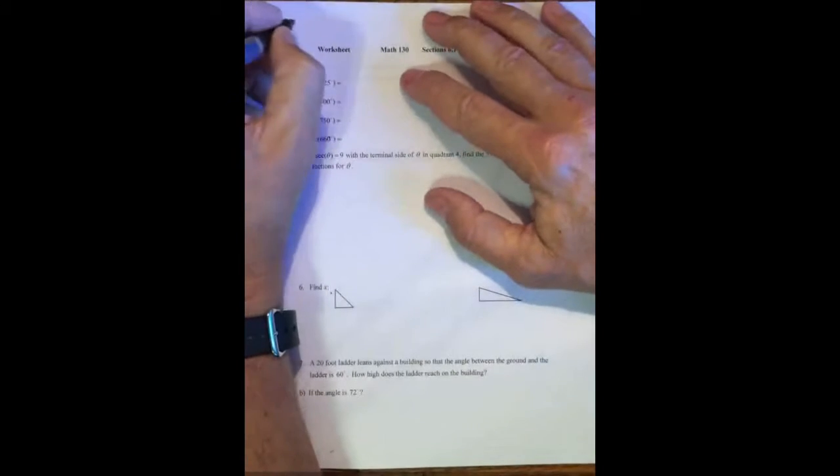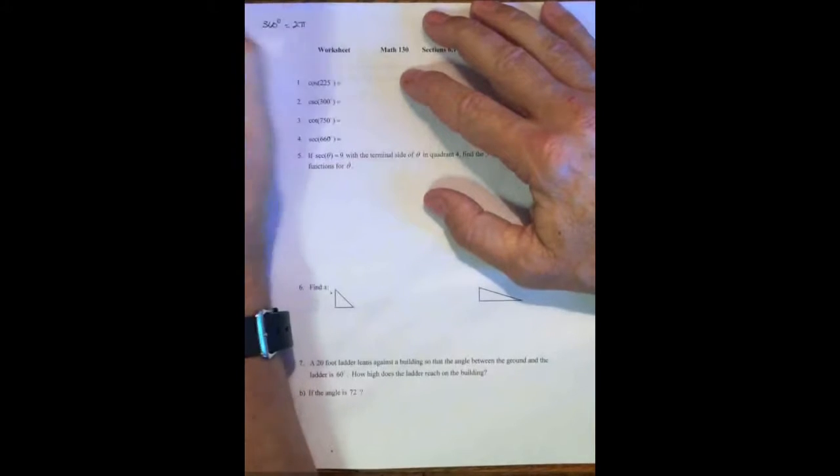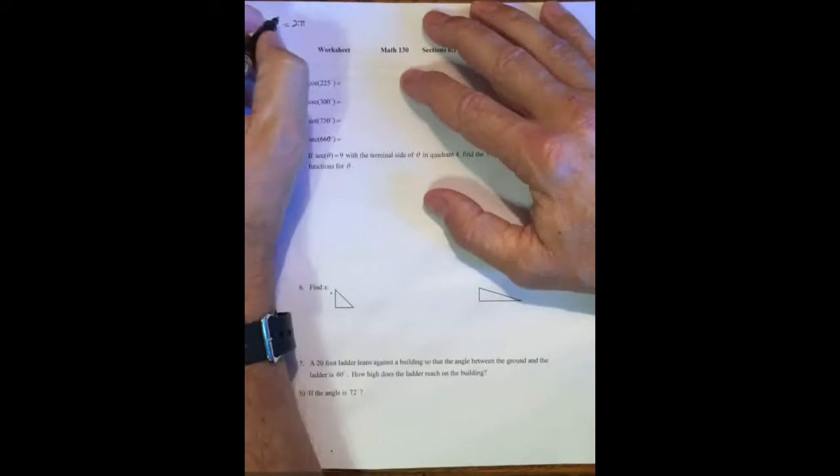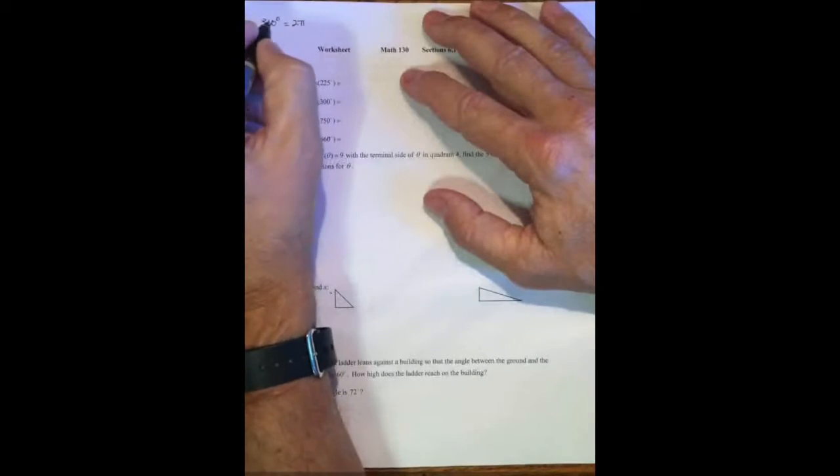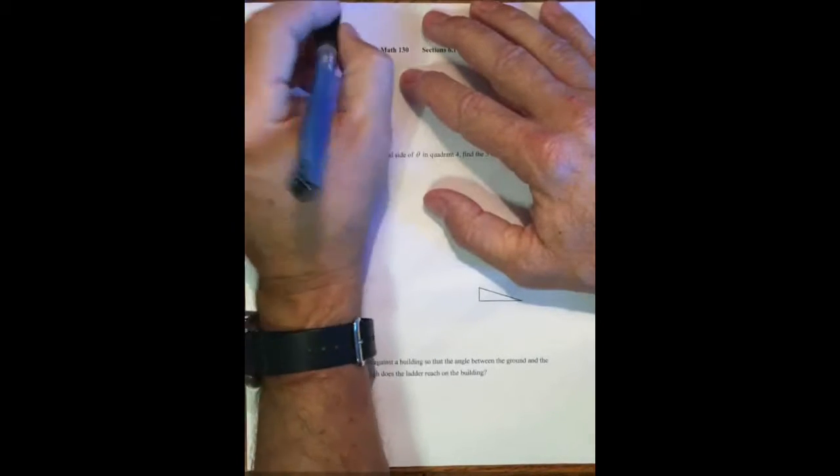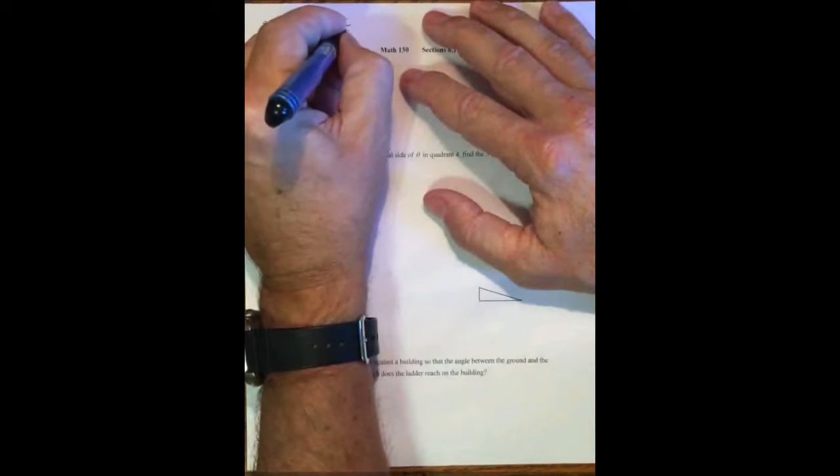Now, in this one, we see we're asked to find trig function values of angles that are in degrees. Well, remember the conversion factor. One trip around in degrees is 360. And then one trip around in radians is 2 pi radians. So we get a conversion factor if we divide by 360. That means we have a conversion factor of pi over 180. So if you're going to convert from degrees to radians, you would multiply the degrees by pi over 180.